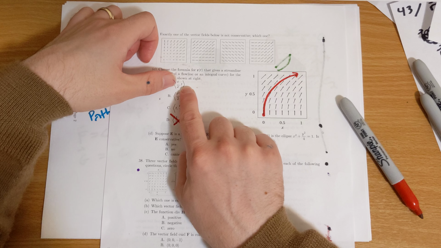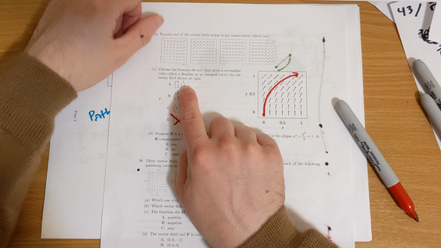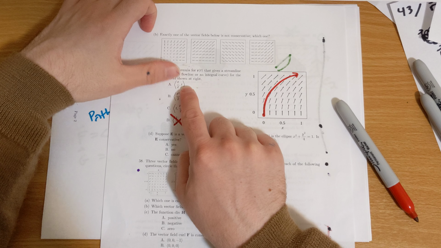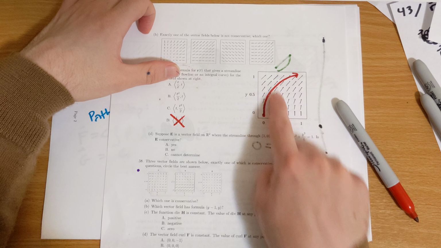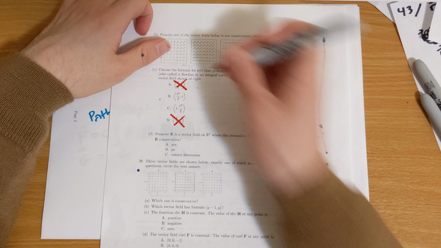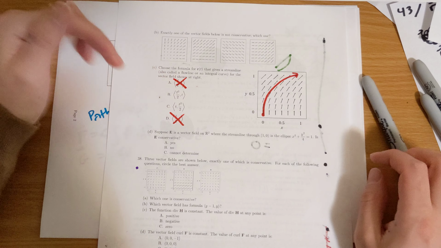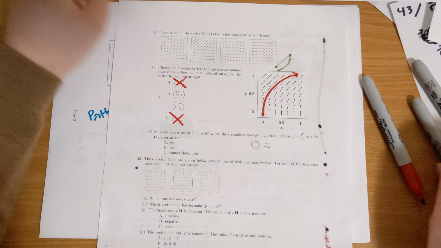X is t over 2, y is t. This is actually going to be an equation of a straight line as well. We can tell this is not, there aren't going to be straight lines. Streamlines, no. So these two are going to give parabolas. So these are our two choices here.